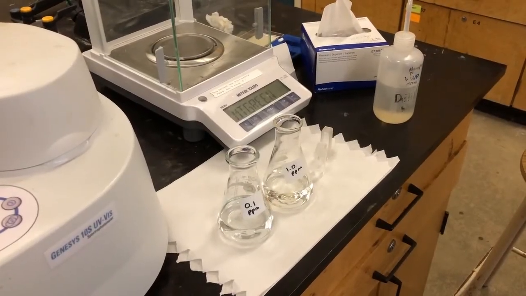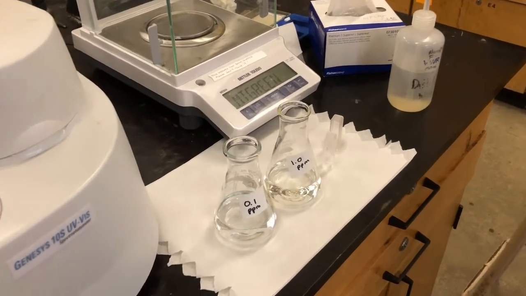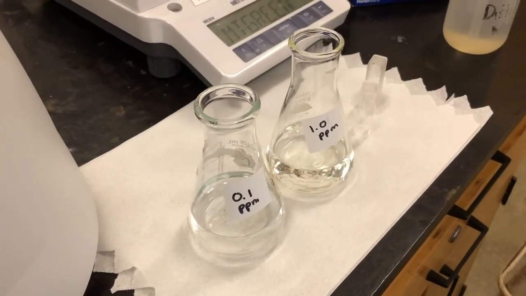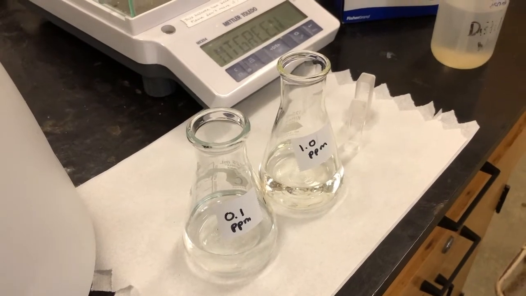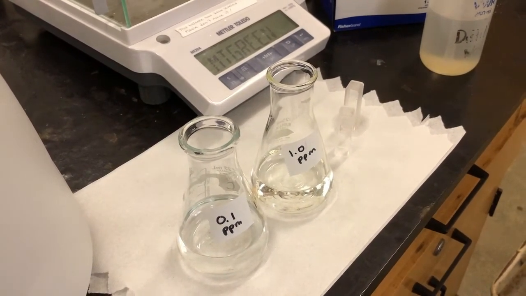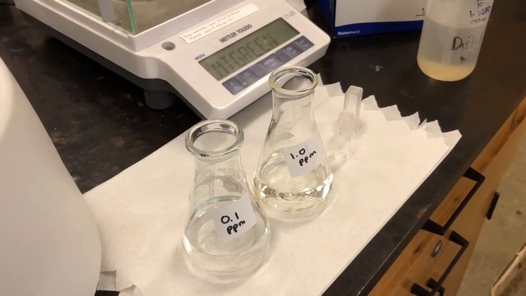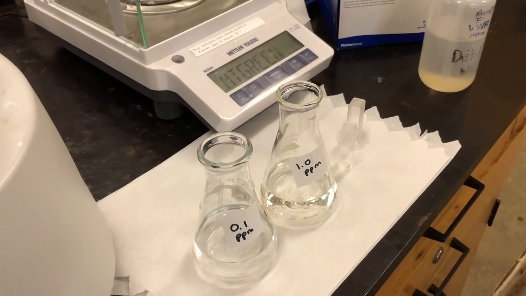Okay, so we're ready to measure these on the spectrophotometer, and you may notice that you don't see any color this time like you did the last time. And that's because the measurement for nitrates is in the UV range. So the nitrites was in the visible range, which means we can actually see it, but in the UV range we can't see it, but the spectrophotometer can. So we're going to start by measuring the 0.1 ppm, and then we'll do the 1.0 ppm.